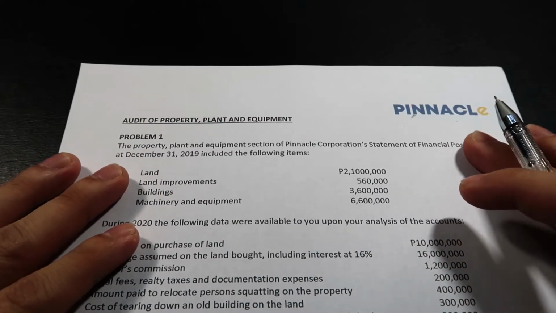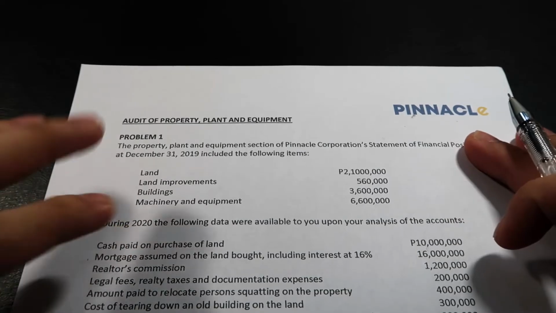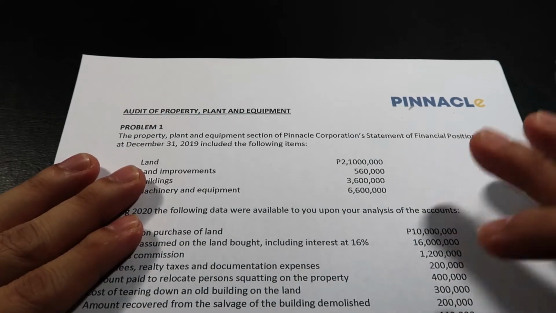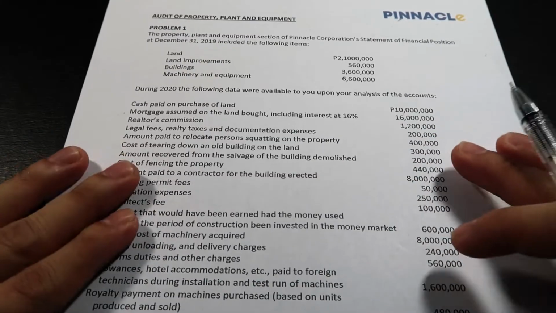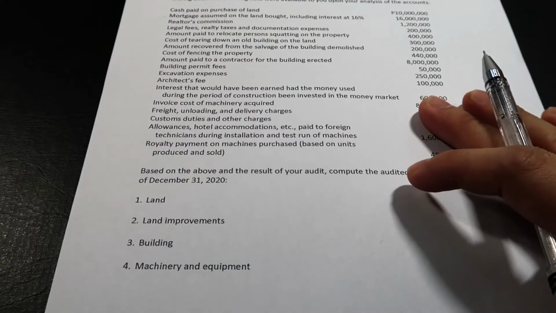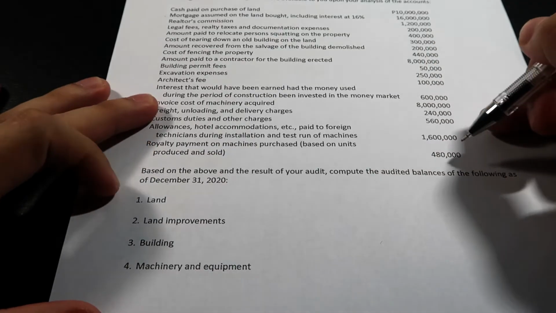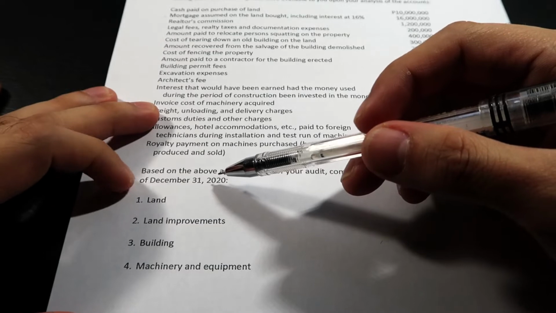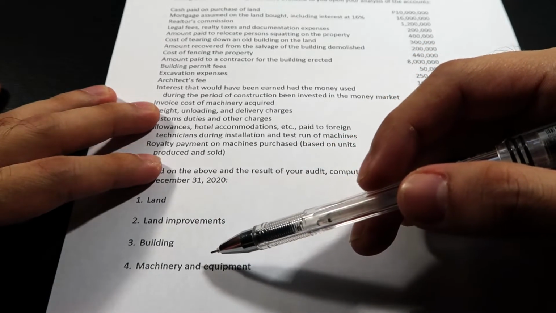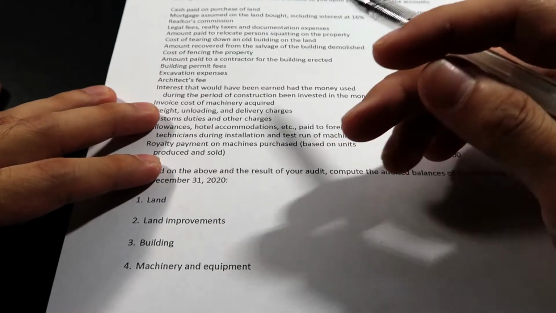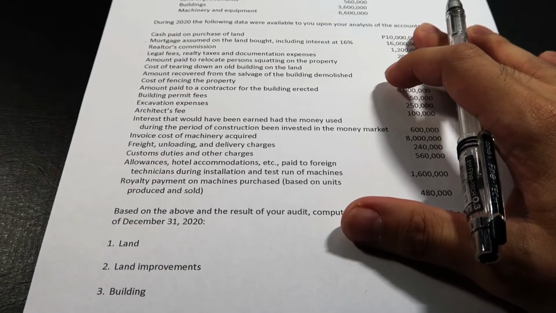Okay, today we'll discuss audit of property, plant, and equipment or PPE. Okay, let's go to problem number 1. But since long problem usually yung audit problems, syempre tingnan muna natin yung requirements. Okay, requirements. Based on the above and the result of your audit, compute the audited balances of the following as of December 31, 2020. Okay, land improvements, building, and machinery and equipment. So basically, kailangan natin malaman yung audited balances of these PPE accounts.